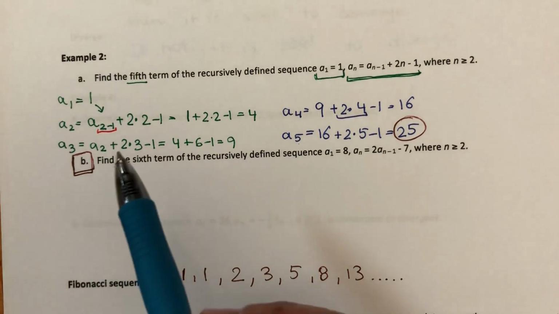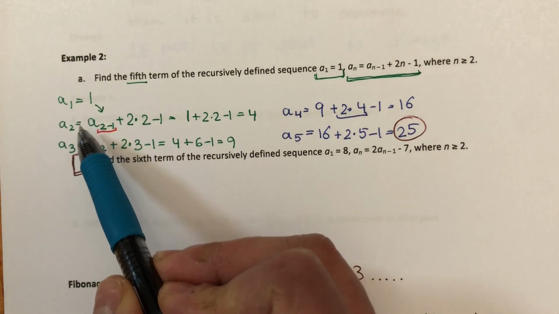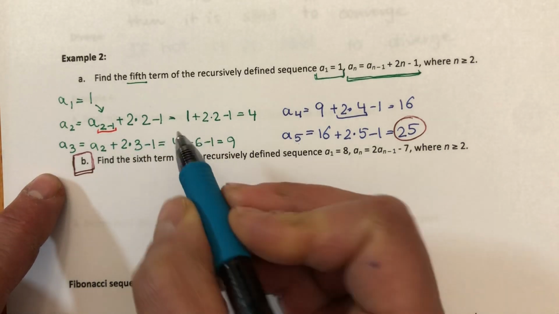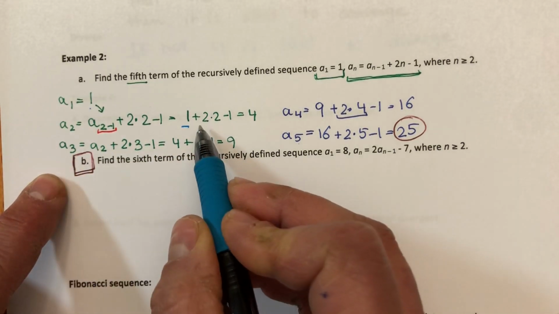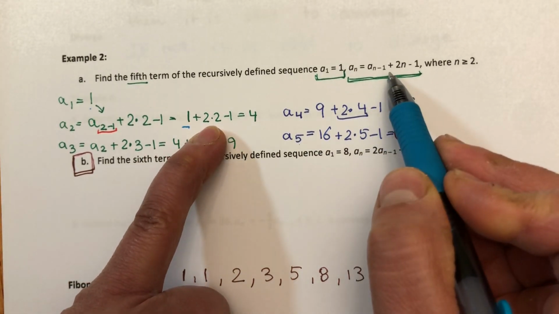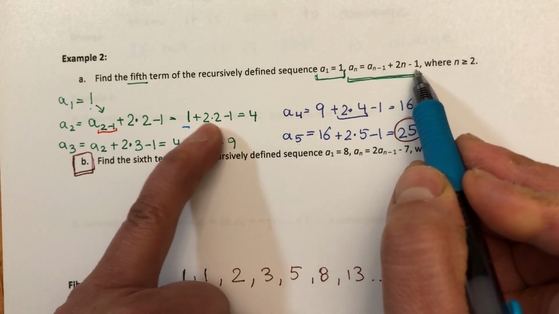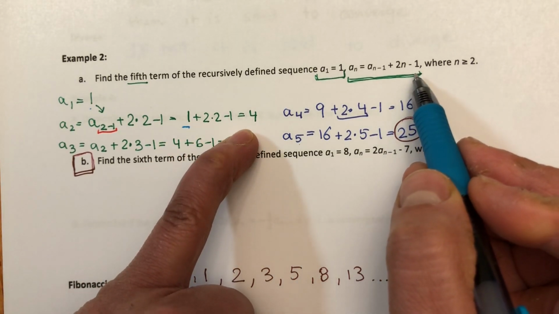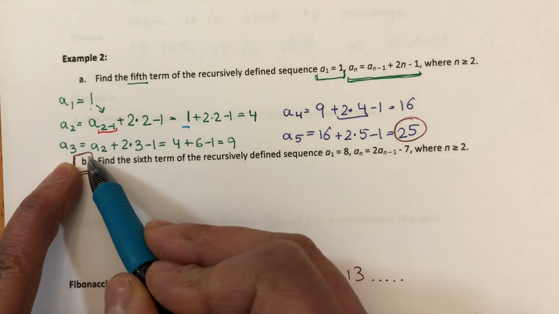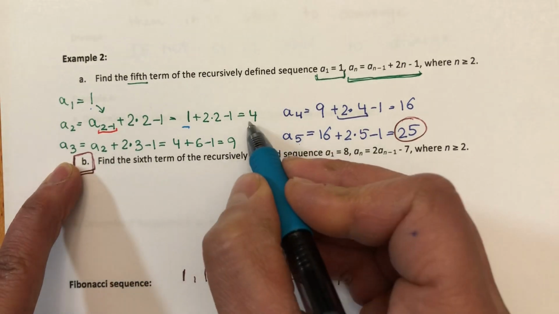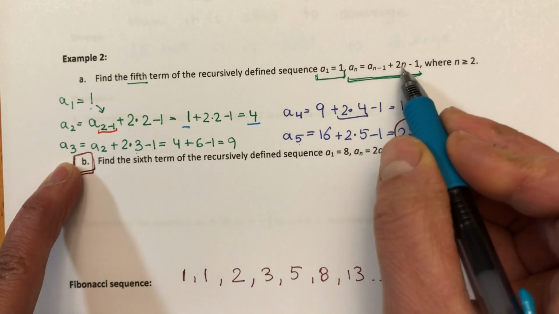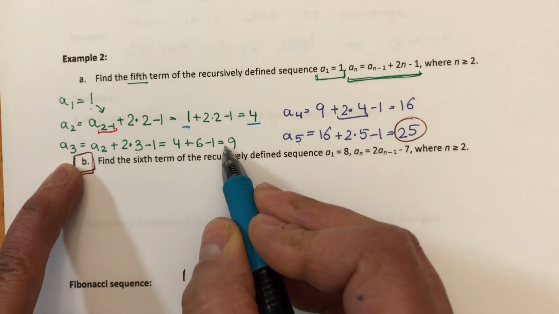Let's take a look at the way I solve this. The first term is 1. Then for the second term, I take my previous term, which is 1, and plug it into the formula: plus 2 times n, and n is 2 because it's the second term, minus 1. Make sure you follow the order of operations. The answer is 4. To find the third term, you will use the previous term, which is a_2, which we found right here, plus 2 times 3, because we are plugging in whatever n is, minus 1, again following order of operations.